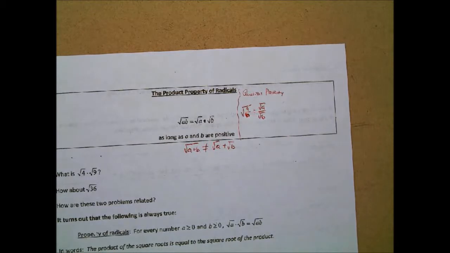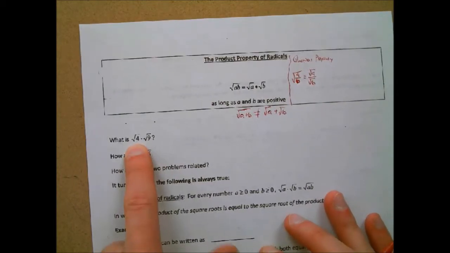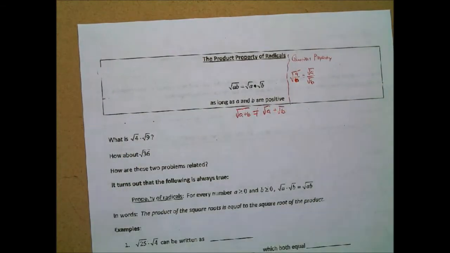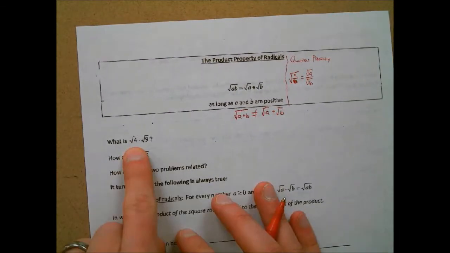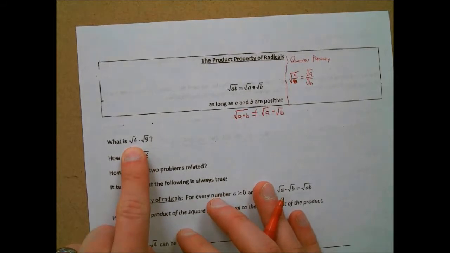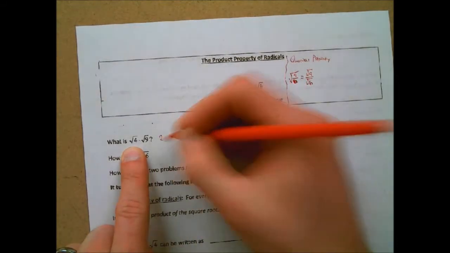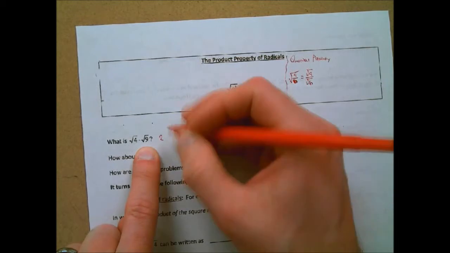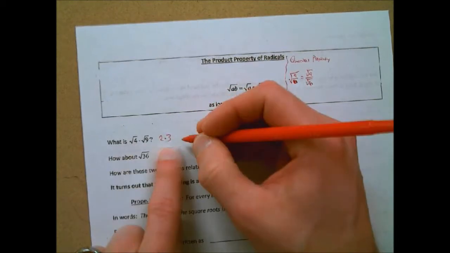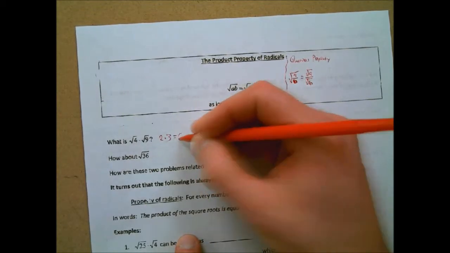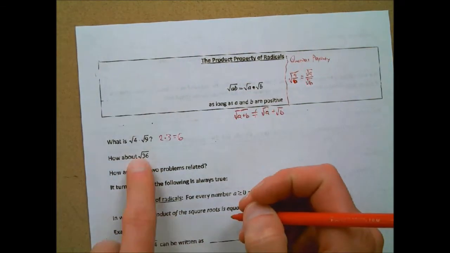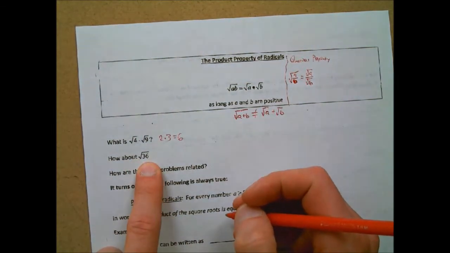All right. Let's see how we're going to use this then. So, what is the square root of 4 times the square root of 9? Well, what's root 4 equal to? What's root 4? 2. What's root 9? 3. So 2 times 3. And so what's that going to equal? Equals 6, right? Okay. What's the square root of 36? 6. Okay.